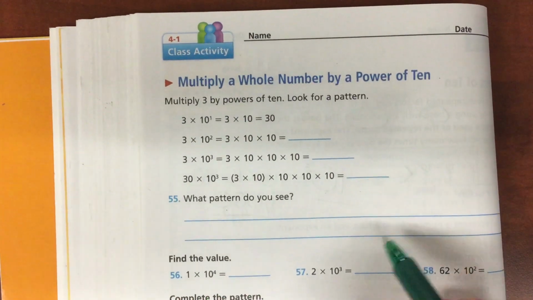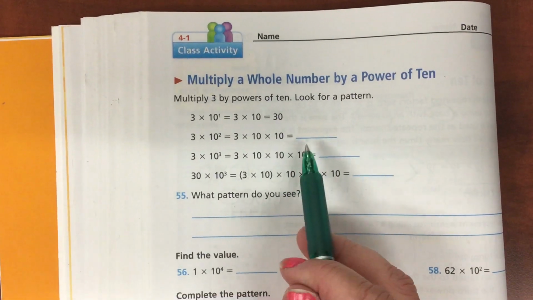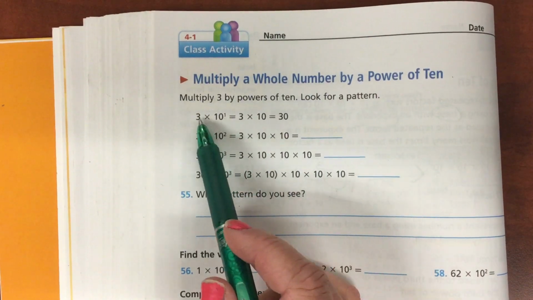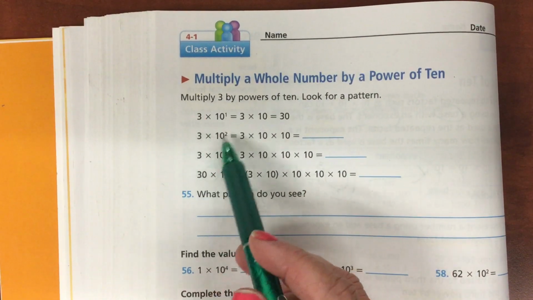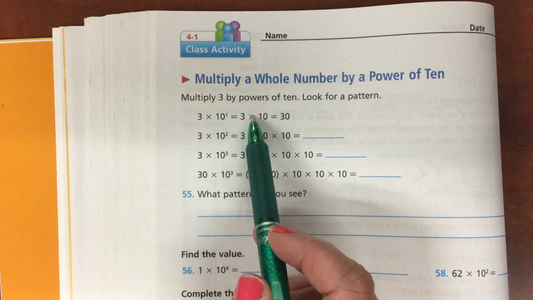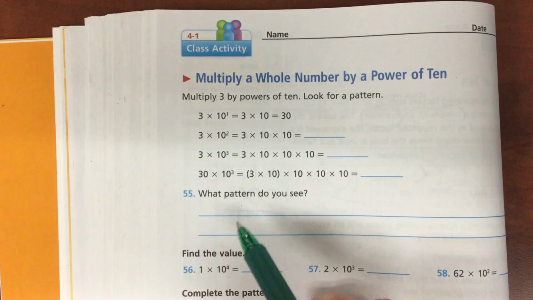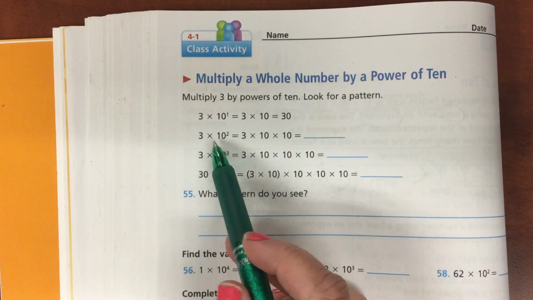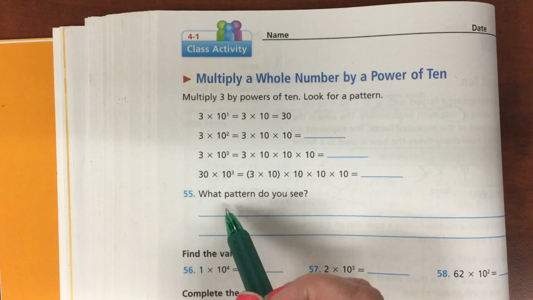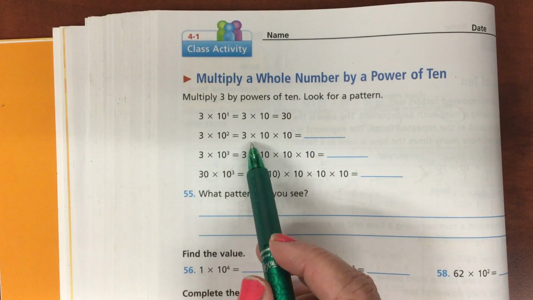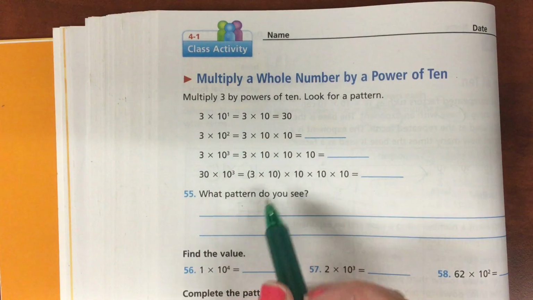All right, let's keep going. Multiply 3 by powers of 10. Look for the pattern. 3 times 10 to the first is like 3 times 10, which gives us 30. 3 times 10 to the second is like 3 times 10 times 10.